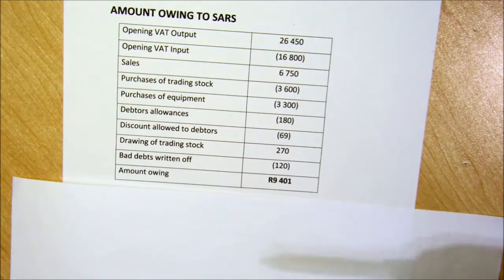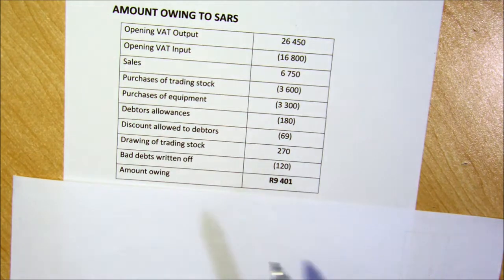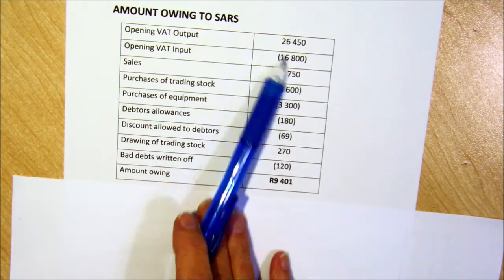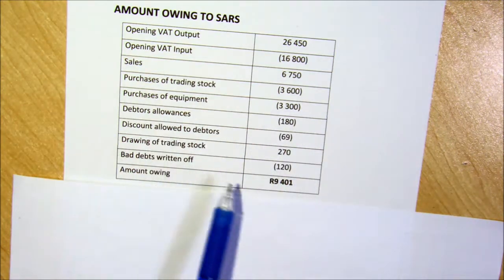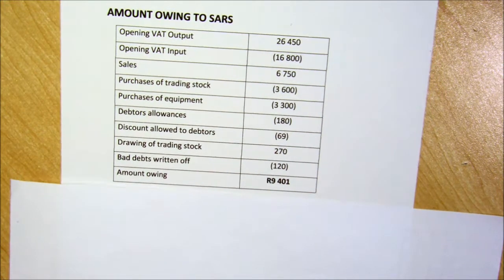And then finally, we just plus and minus all that, and it came out with a positive 9,401. And because we started off saying the amount owing to SARS, that's where we started, and we still got a positive, that means that by the end of this period, you owe SARS 9,401 Rand. So with your reconciliation, which has to go to SARS by the 20th of the following month, you will therefore make a payment of that 9,000 odd to them.